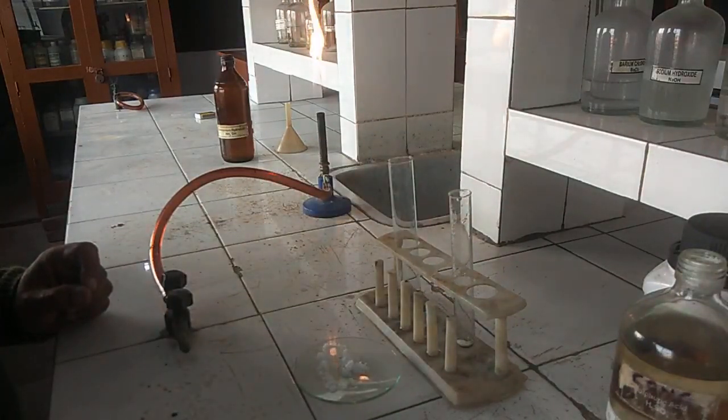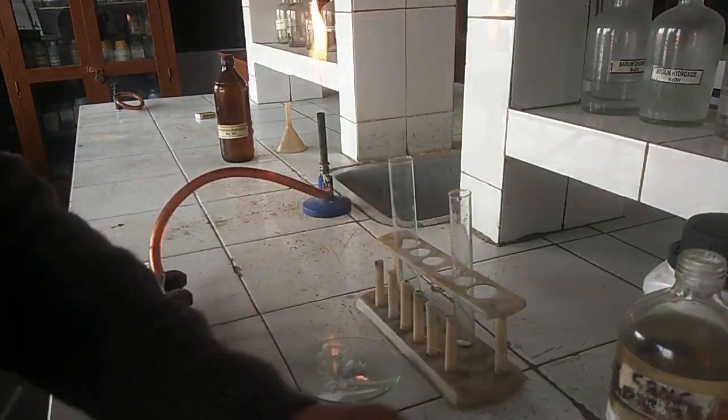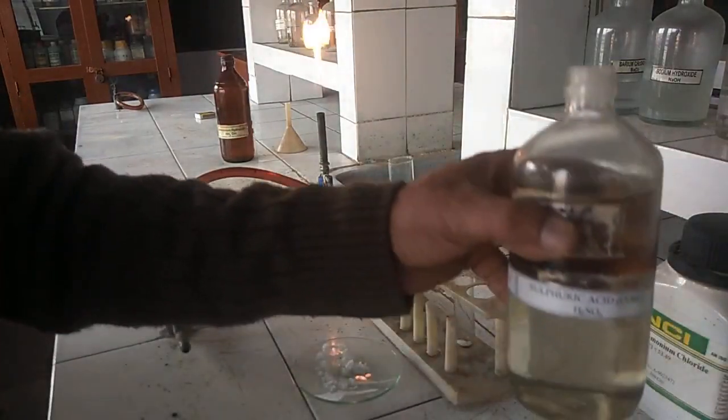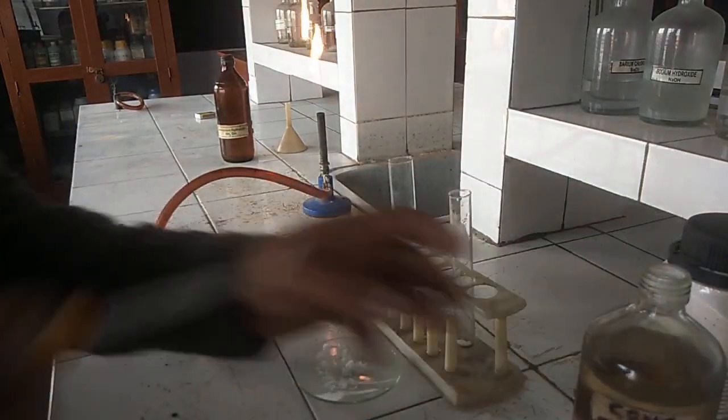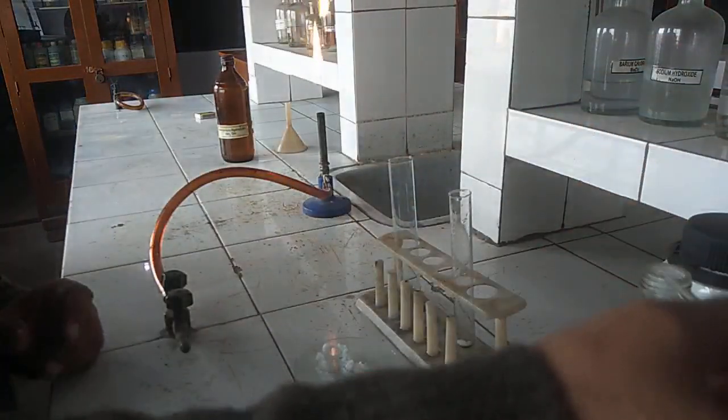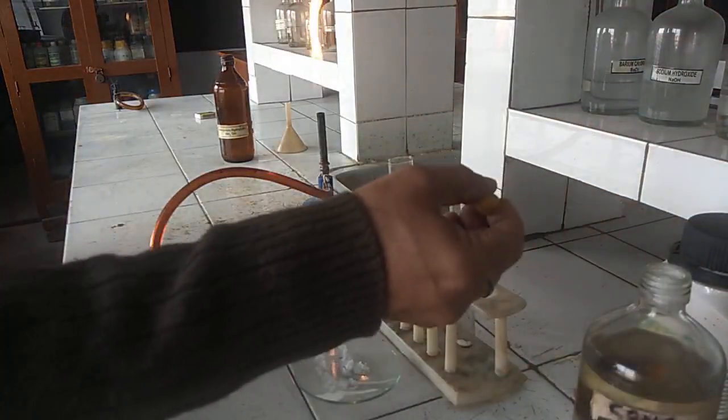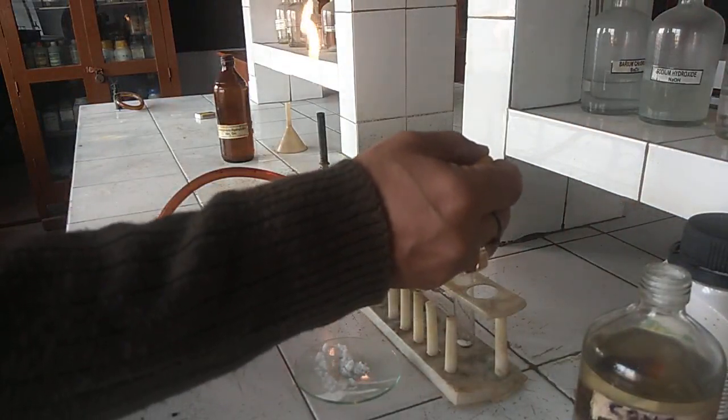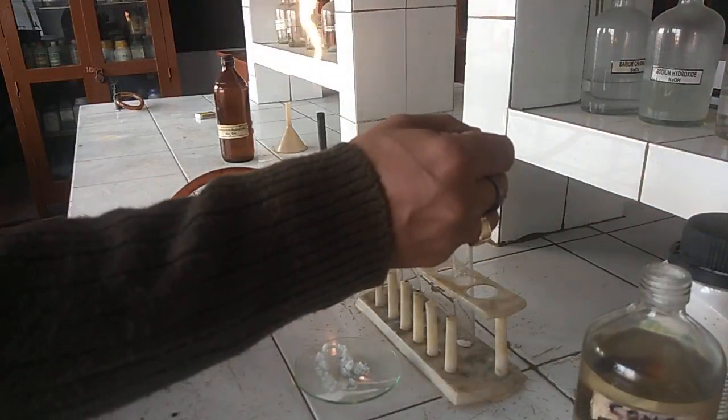Now we will add concentrated sulfuric acid to this with the help of a dropper. Dropwise we will add this concentrated sulfuric acid to the salt.